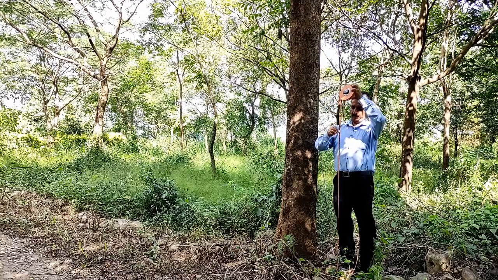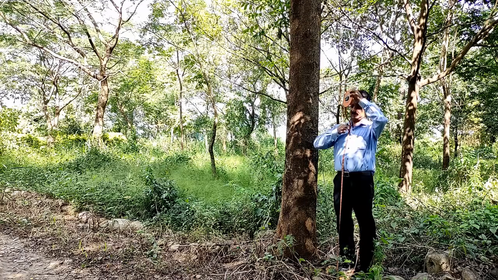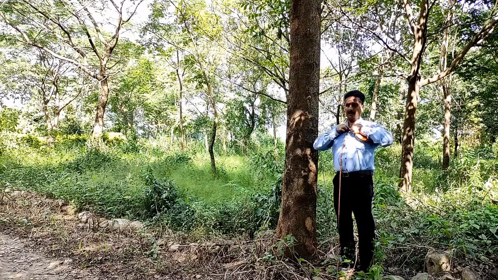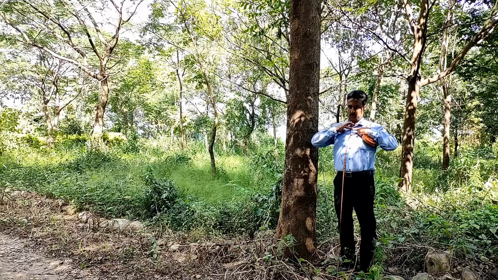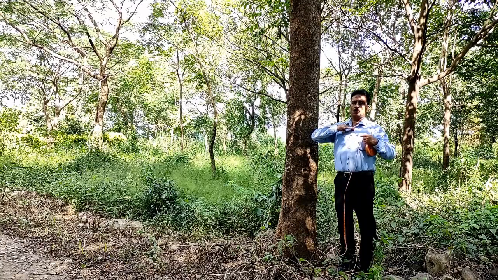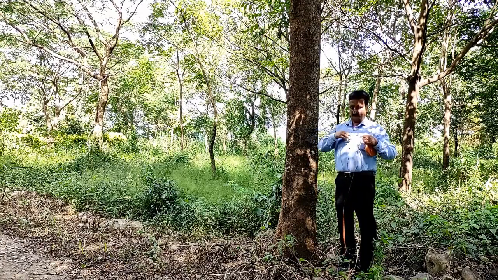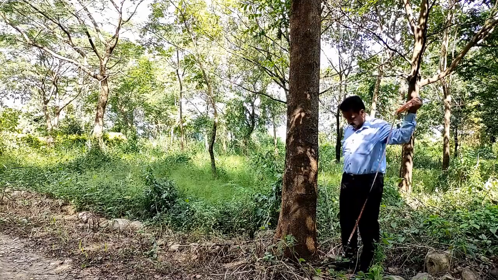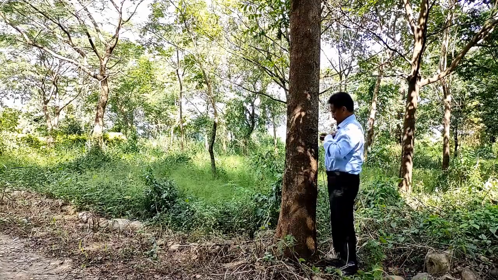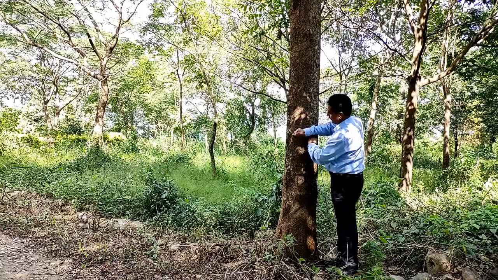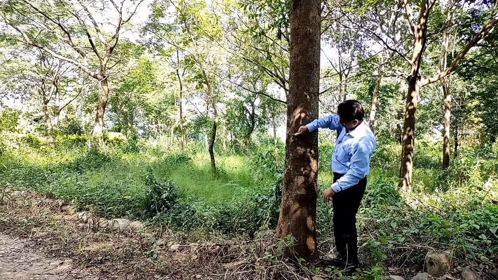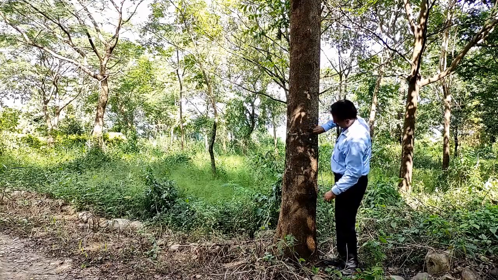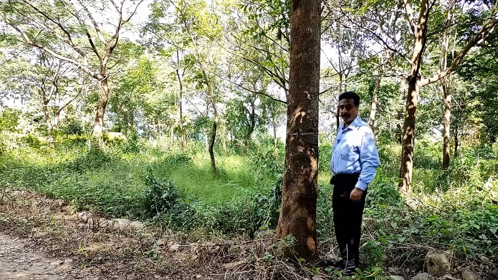Somewhere here, at my first button. So I should remember this is my 1.37 every time. When I stand here, my 1.37 is somewhere here.